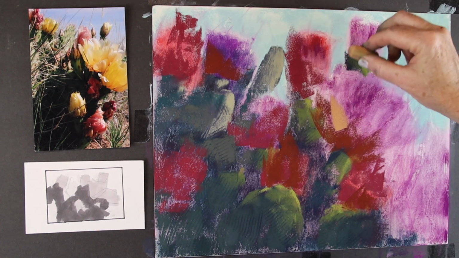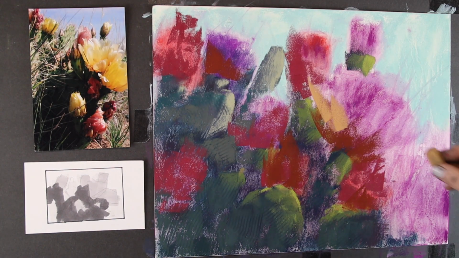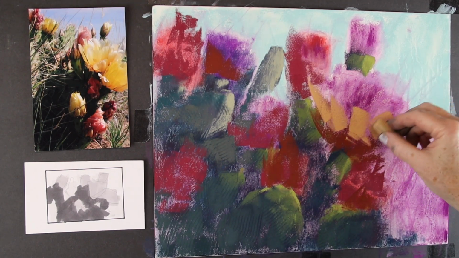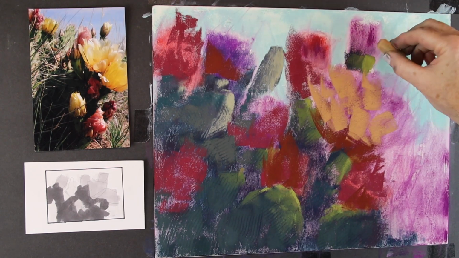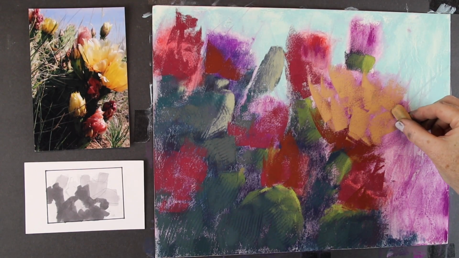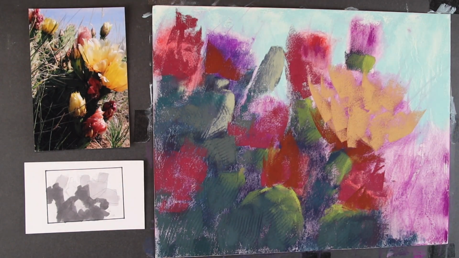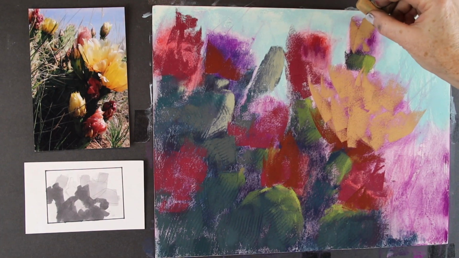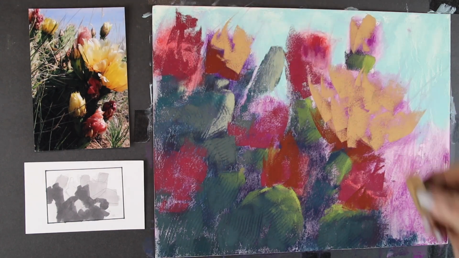I'm going to start to make petal strokes. So what I'm doing is I'm using the side of the pastel, and I'm pressing fairly hard. So kind of a cross between a whisper and a shout. I still want some of the underpainting purples to peek through, but I also want to get a nice simple shape to my flowers.